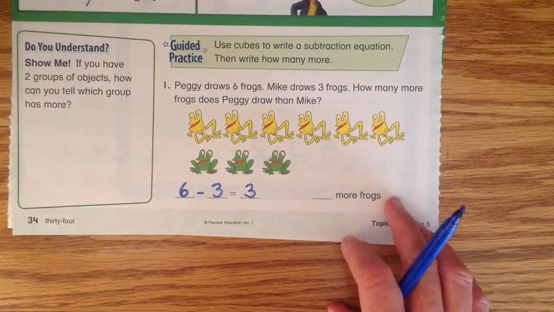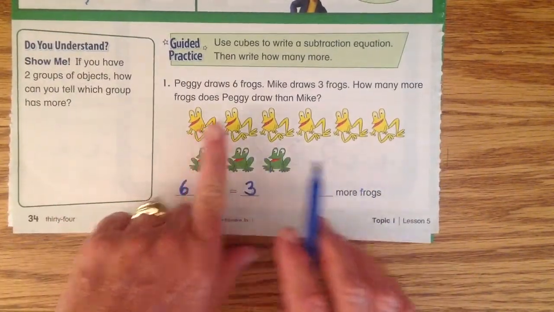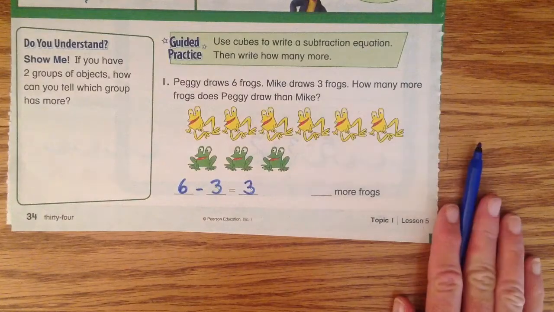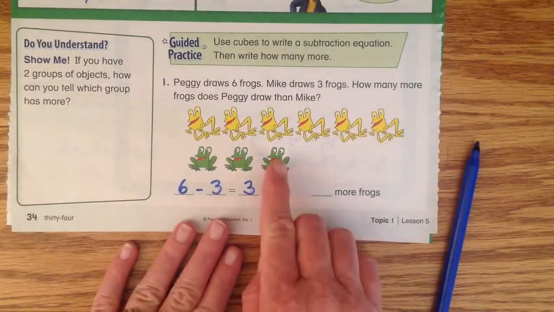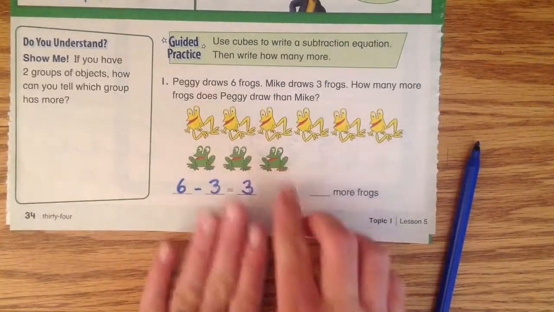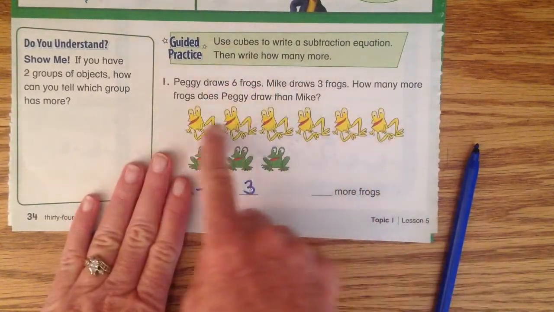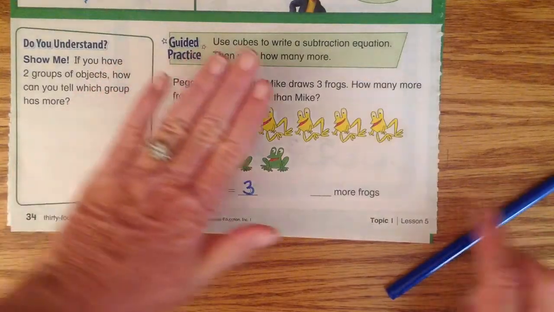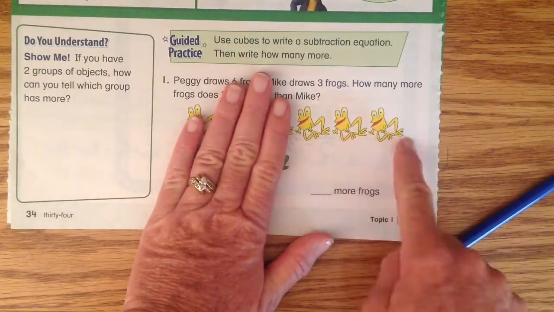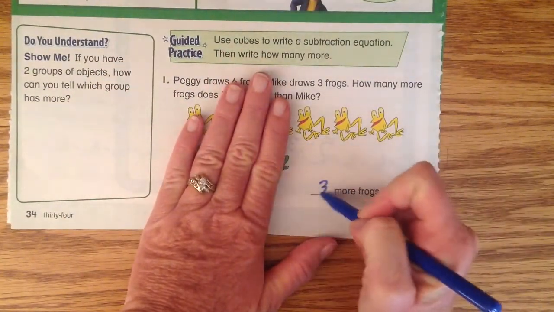Now look at this. We can also just use the drawing. We line up the frogs next to each other like we did with the blocks, and we can see if we cover up these 3, there are 3 extra left over. So we start with the 6 frogs, cover up the 3, and there's 3 more frogs.